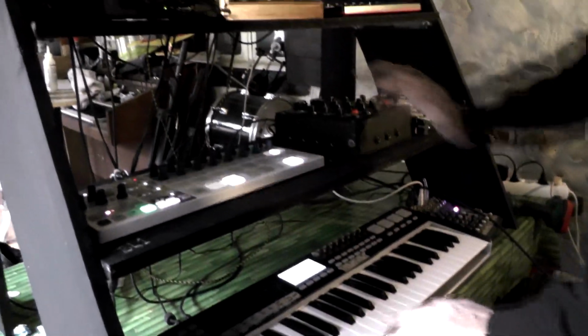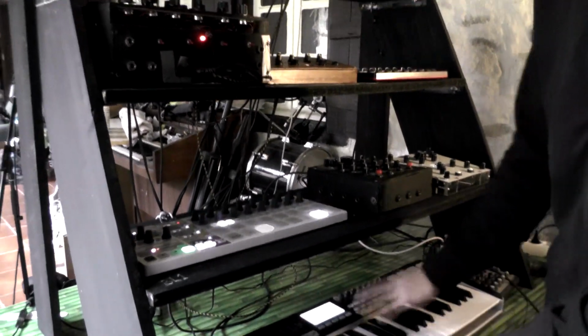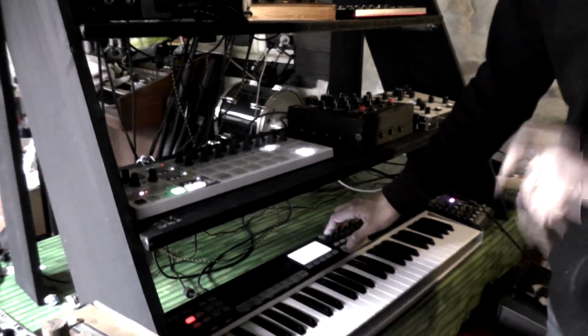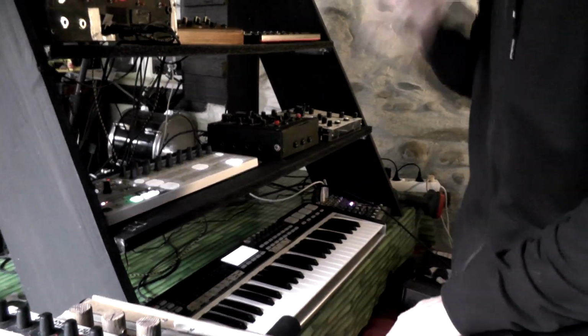So this empty synth can also record up to 4 tracks with overdub and different feedback levels for each track.